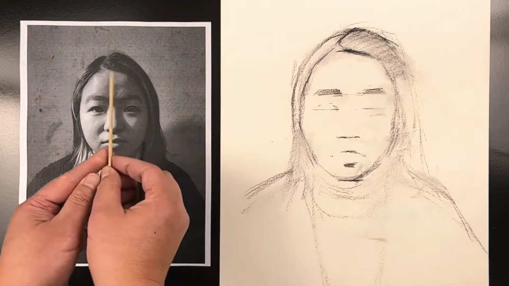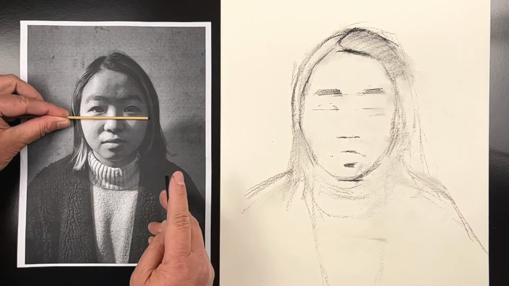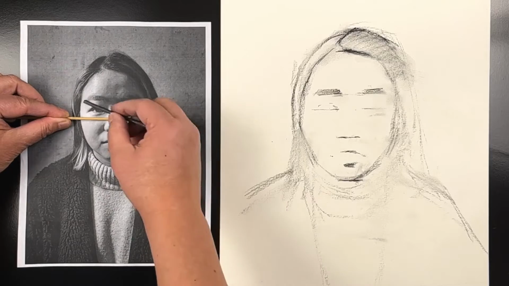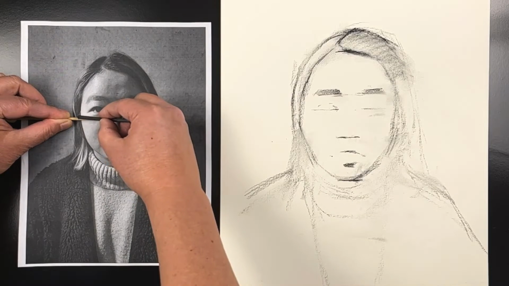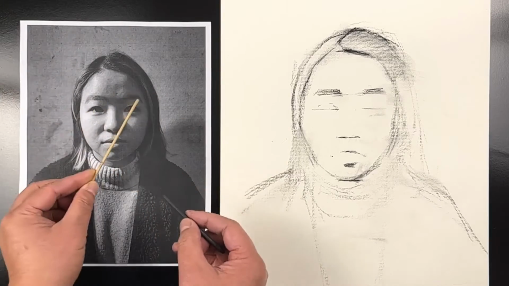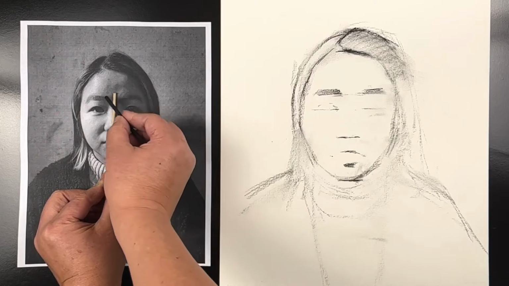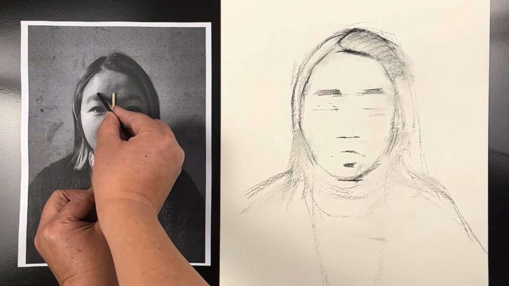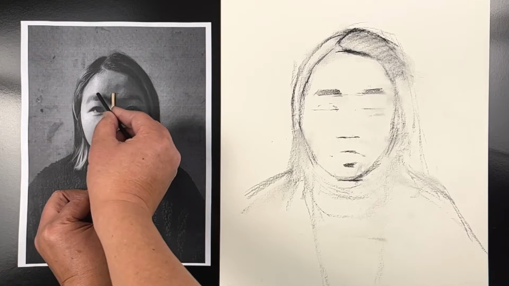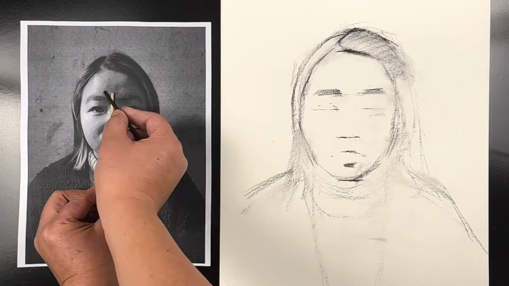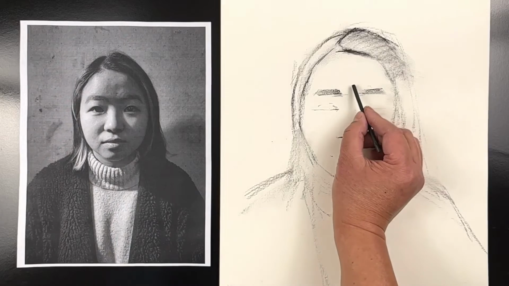Okay, now let's take a look at the width of the face. Now we have to compare the width of the face to the height. Okay, here you go. From the bottom of the chin and moving up, it's right above, just a little bit higher than the top of the eyebrow. So it's right over here.